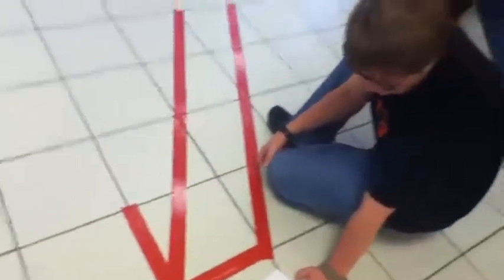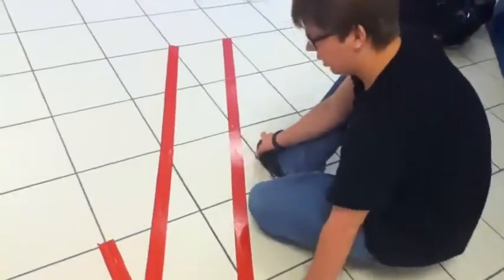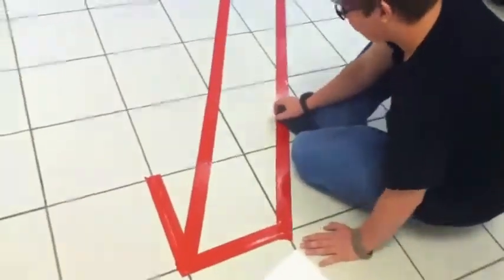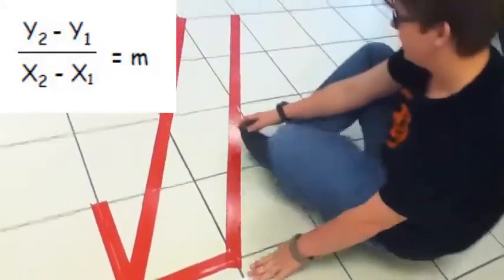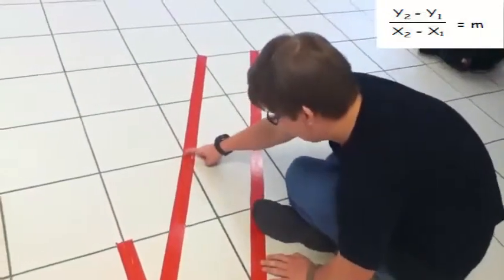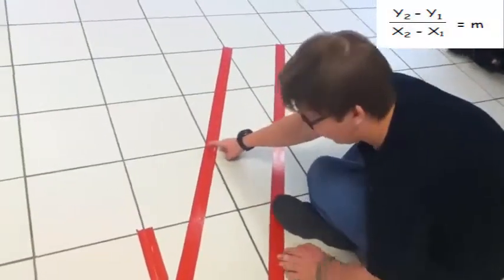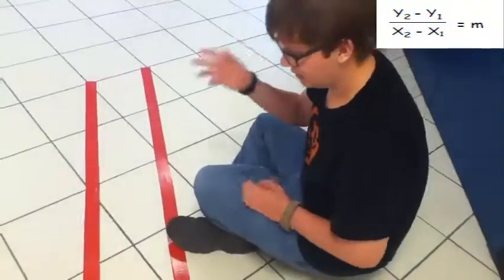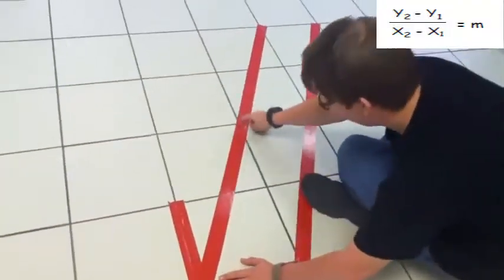Or you could also do the slope formula, where you take y2 minus y1 over x2 minus x1, for example. y2, in this case, is 2, and y1 is 0, so it would be 2 minus 0, so you get 2 over 1 minus 0, so it would be 2 over 1. So that's how you find the slope, but it's easier just to do rise over run.